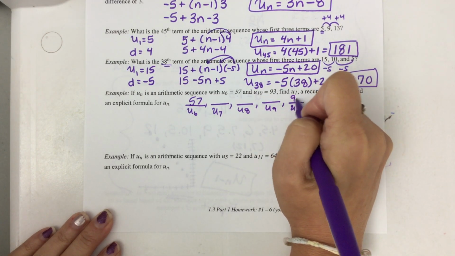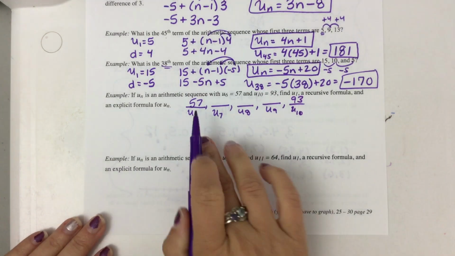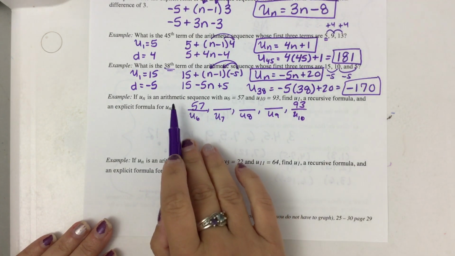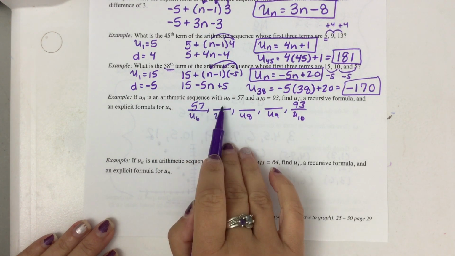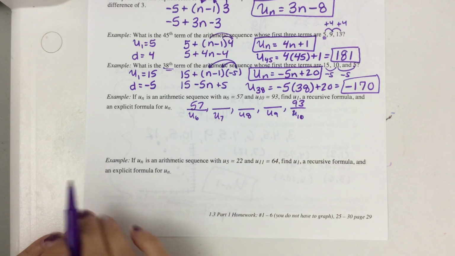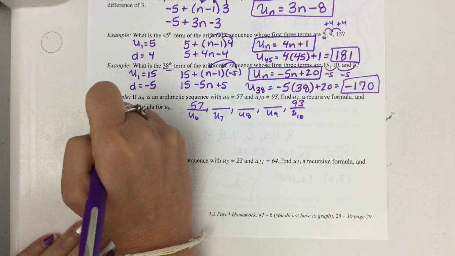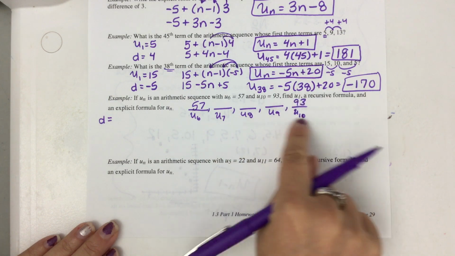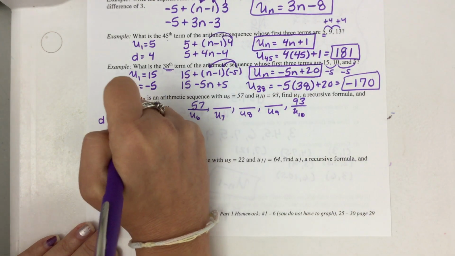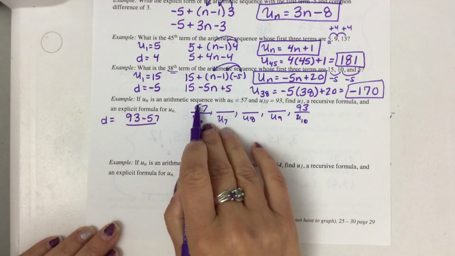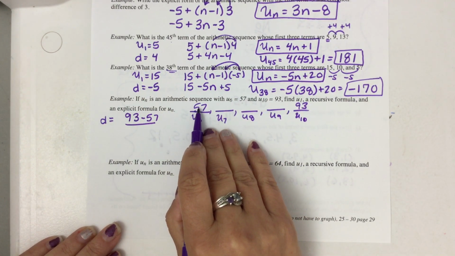Well, I can use this information to figure out d, because it's an arithmetic sequence. So I have to be adding the same value every time to get from 57 to 93. To find d, take the largest number minus the smallest number, the furthest number out in the sequence, divided by how many times you are adding the common difference.